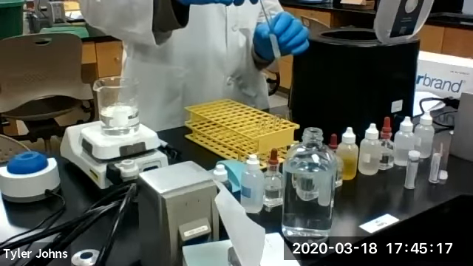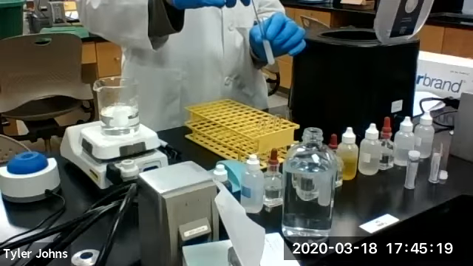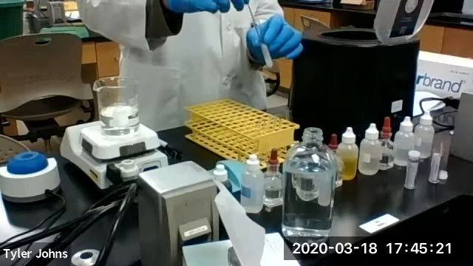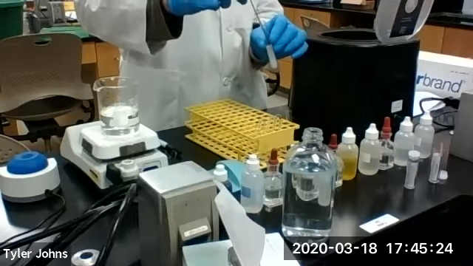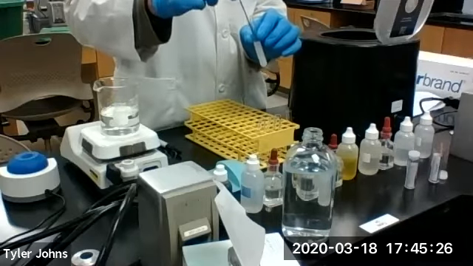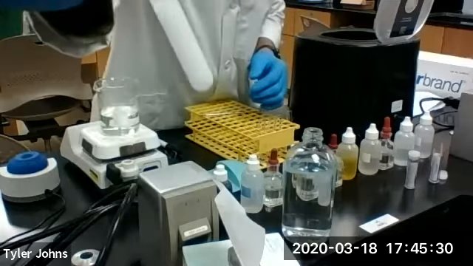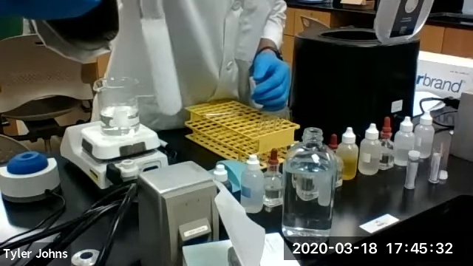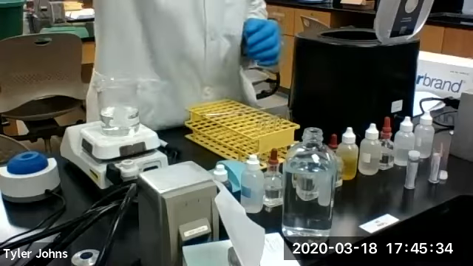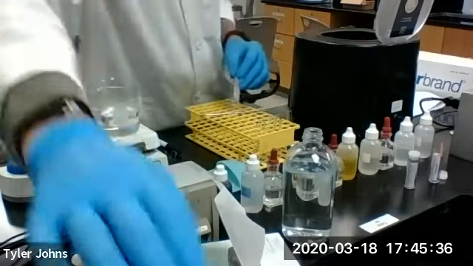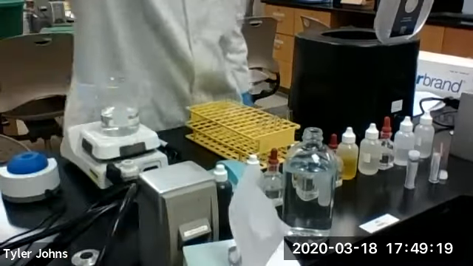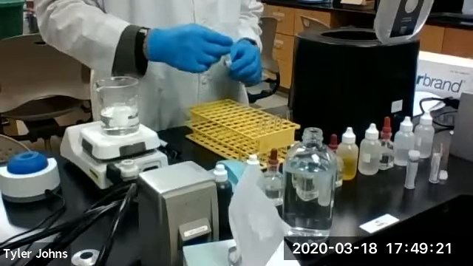But as you can see, a white precipitate of magnesium ammonium phosphate hexahydrate is a preliminary indicator of the presence of magnesium ion. You can see we're already getting some white precipitate. Okay, it's now been 5 minutes.